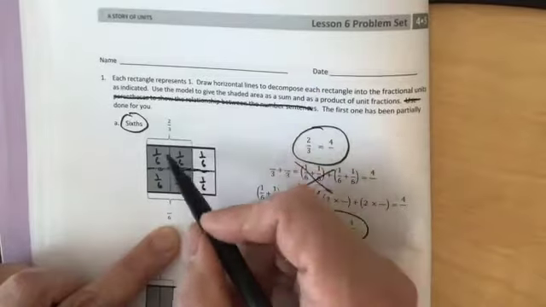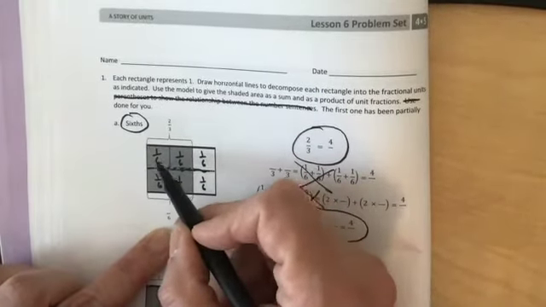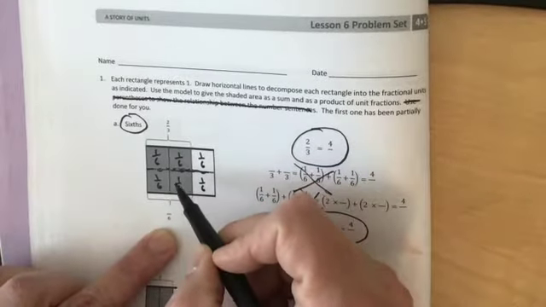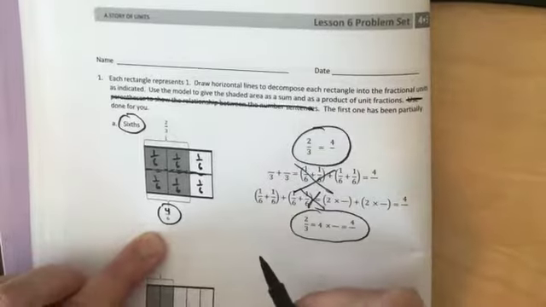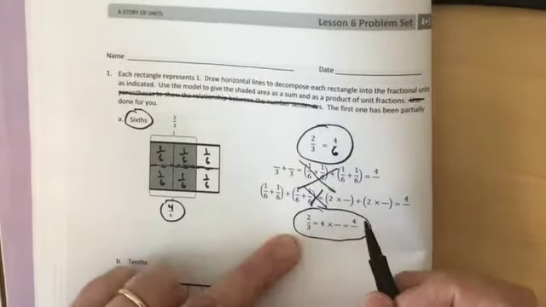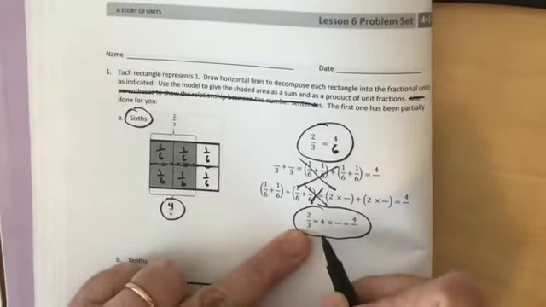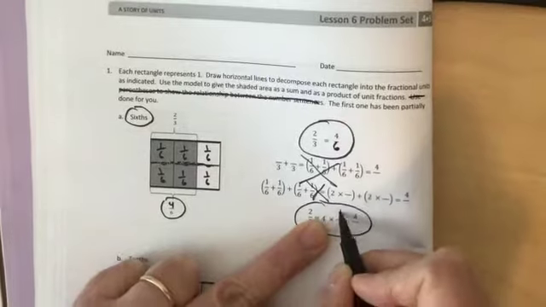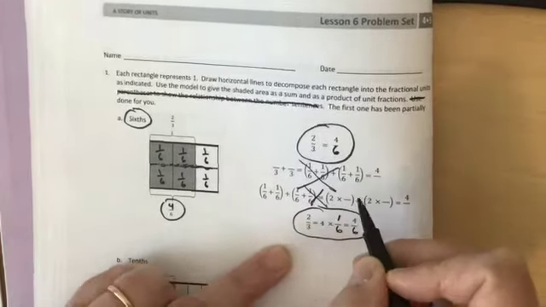Therefore, once we decompose 2/3 to make sixths, we find out we have 1, 2, 3, 4 sixths. So 2/3 is the same as 4/6. We can fill in our 6 right there. And then as a multiplication sentence, we know that 2/3 equals 4 times 1/6, which then equals 4/6.